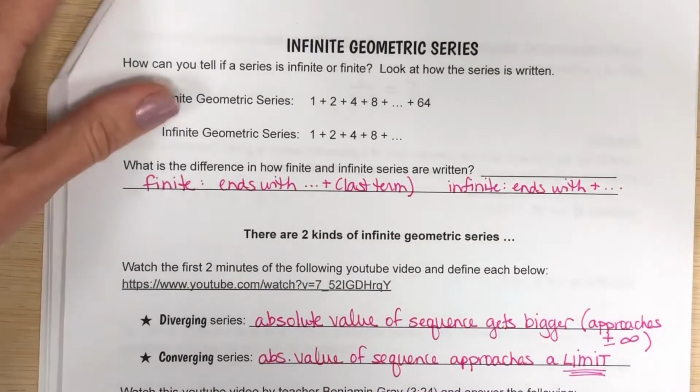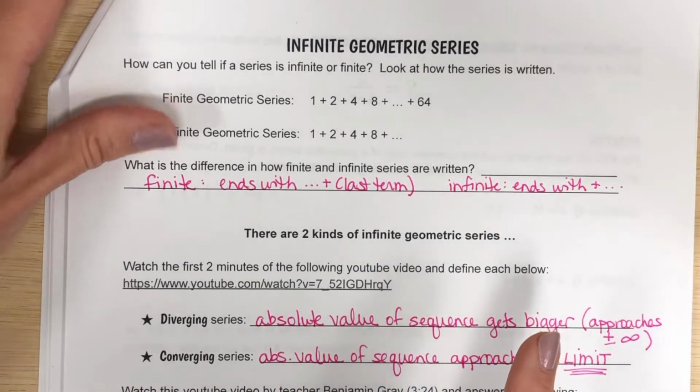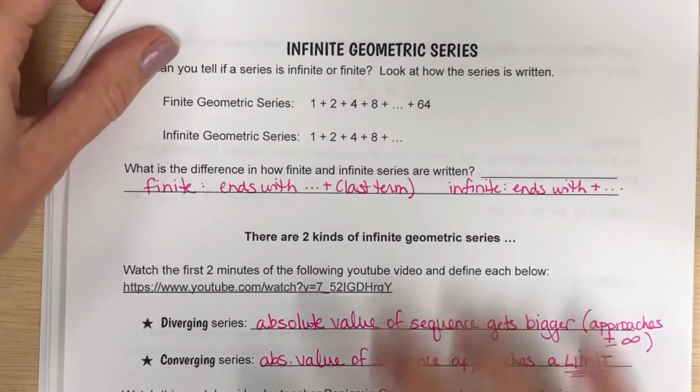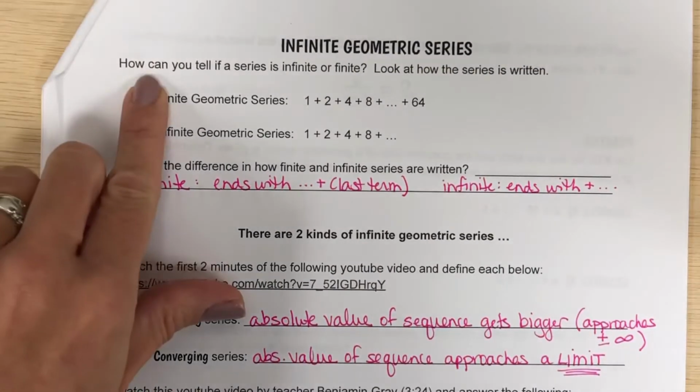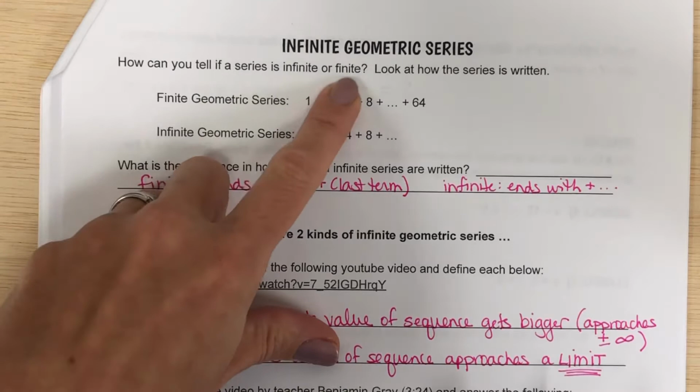If you haven't watched the YouTube videos listed on your packet, watch those first because it talks about the different types of infinite series and it gives a really nice visual. But if you have, then let's go ahead and fill out these notes. So first of all, just the basics. How can you tell if a series is infinite or finite?